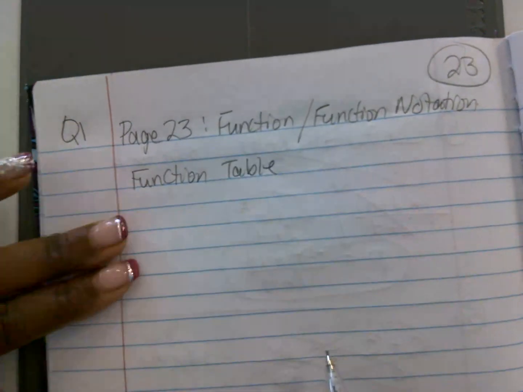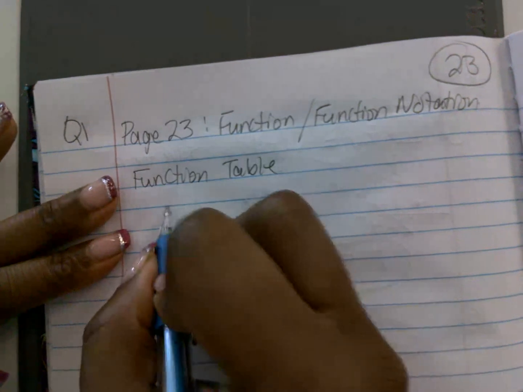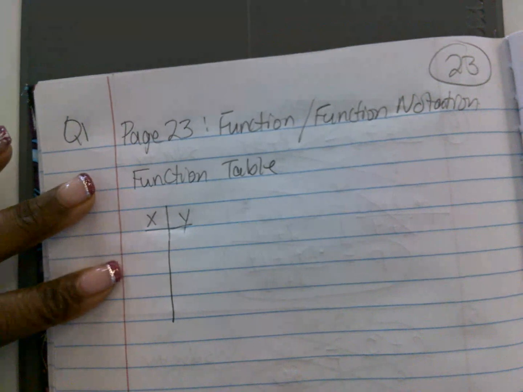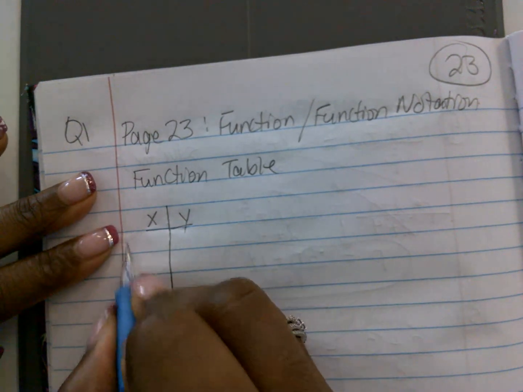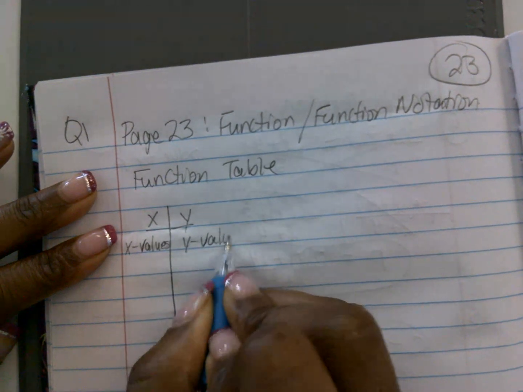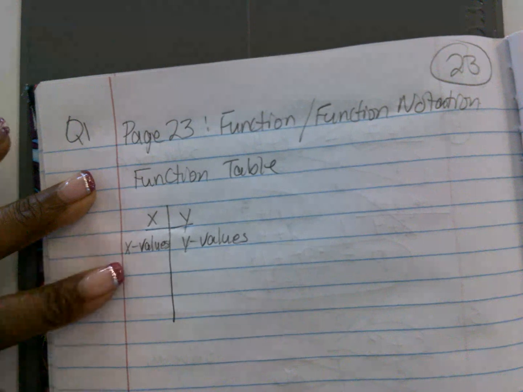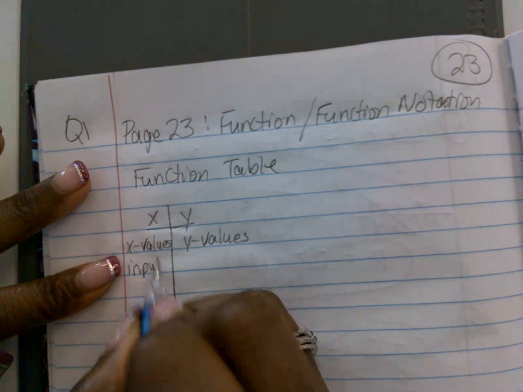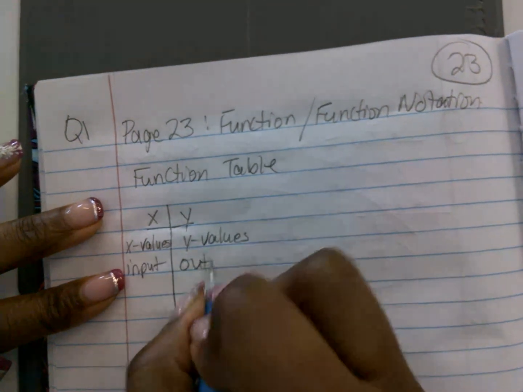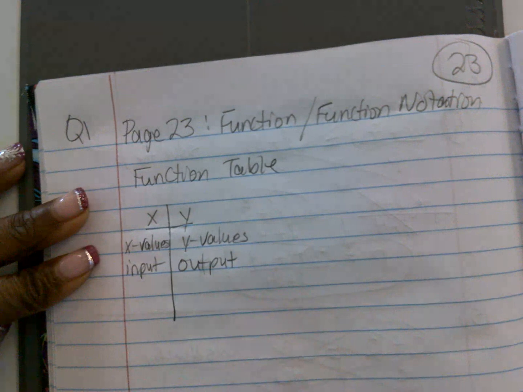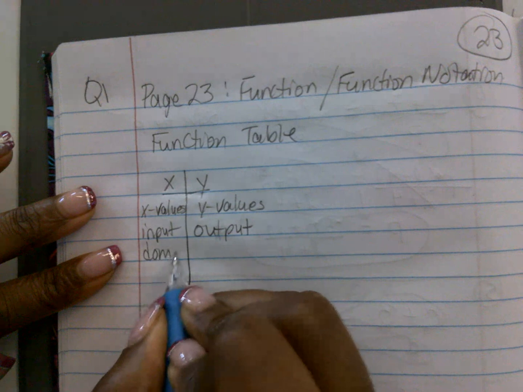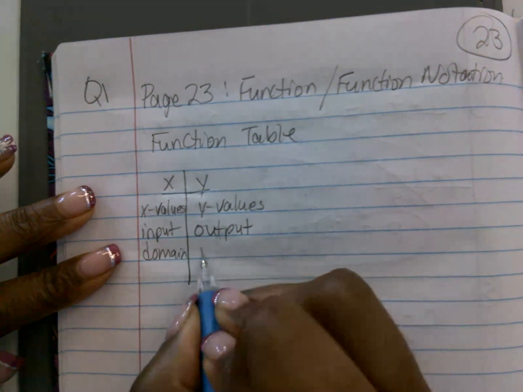This is what you first learned when you were in 5th, 6th grade. If you didn't, pretend that you did. We have X and Y, where we put our X values here. We put our Y values here. We say these are our input values. We sometimes say these are our output values. We even sometimes say that these are our domain values. And our Y values are our range values.